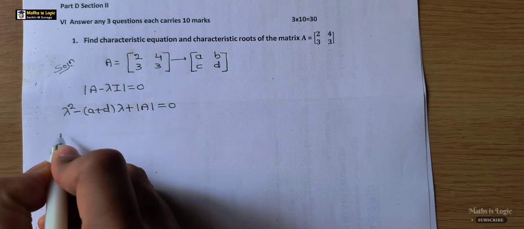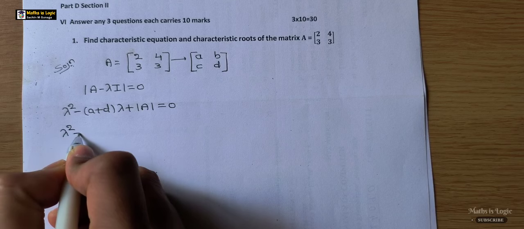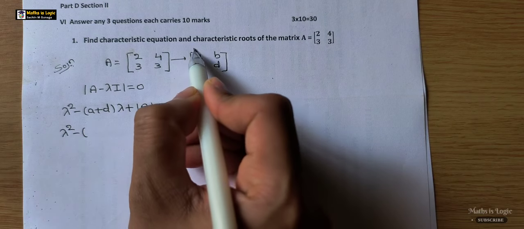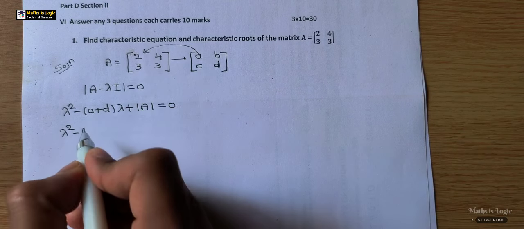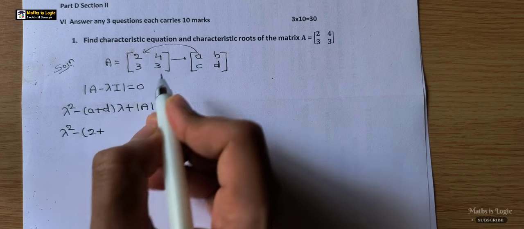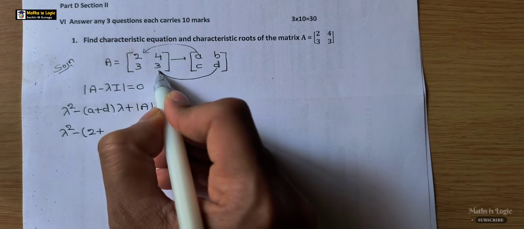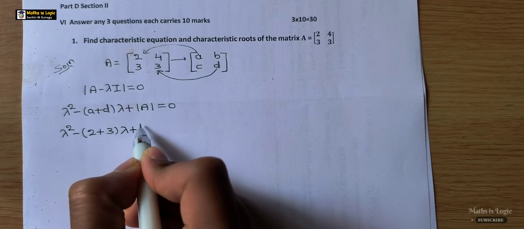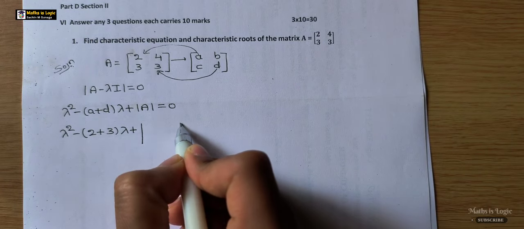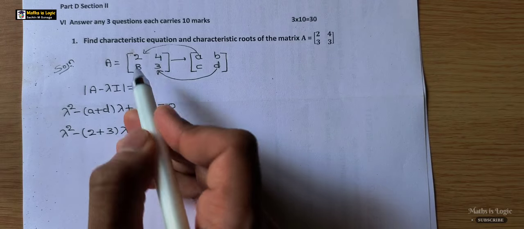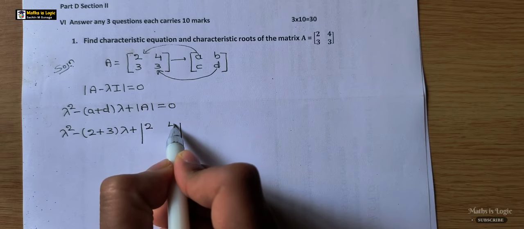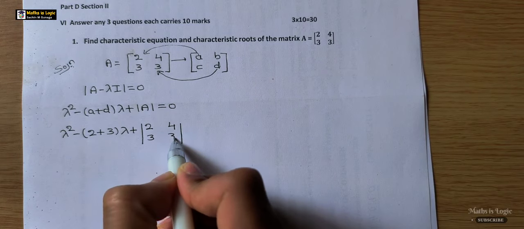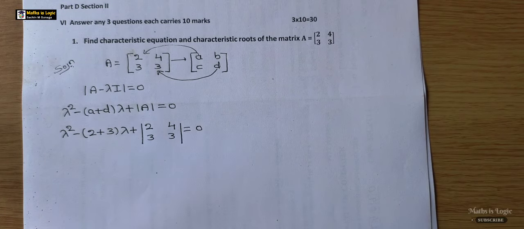Next, lambda square, keep it as it is, minus a value. A value is 2, so write 2 plus d value is 3, so write 3 into lambda plus determinant symbol, keep it as it is. Substitute A: 2, 4, 3, 3 equals 0.